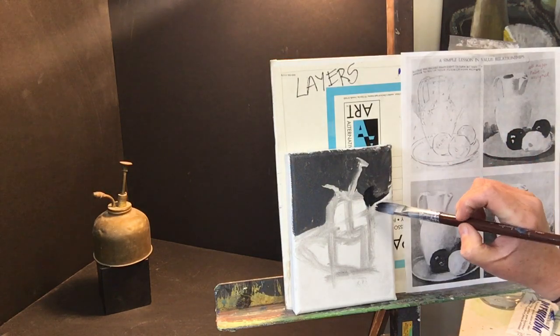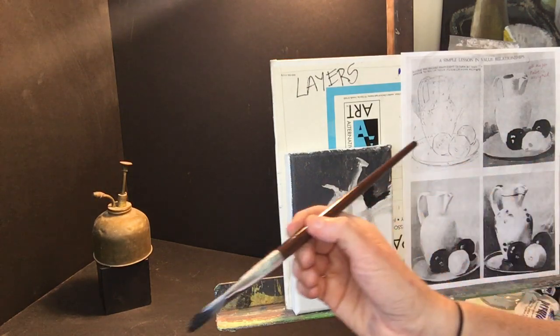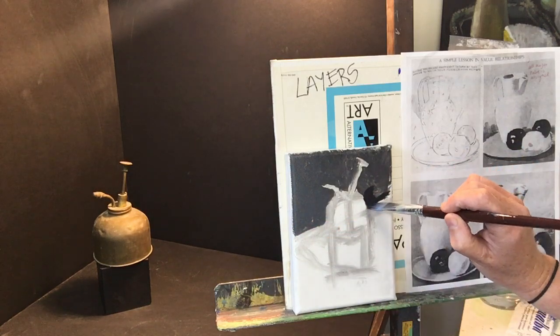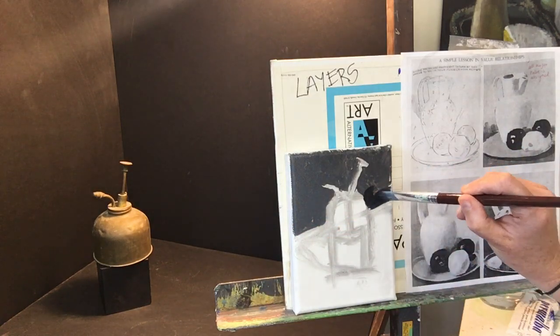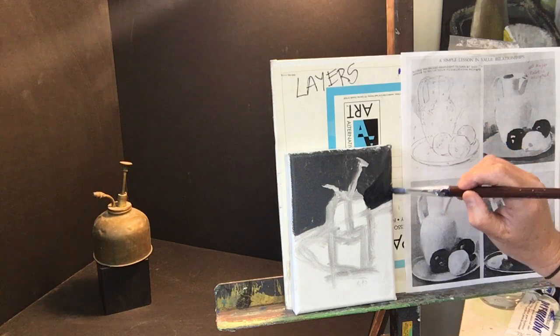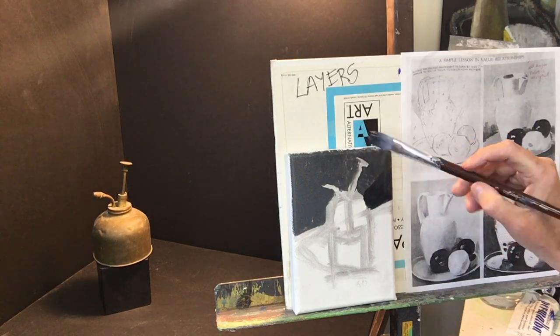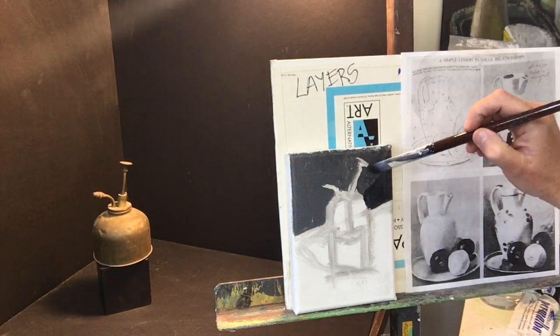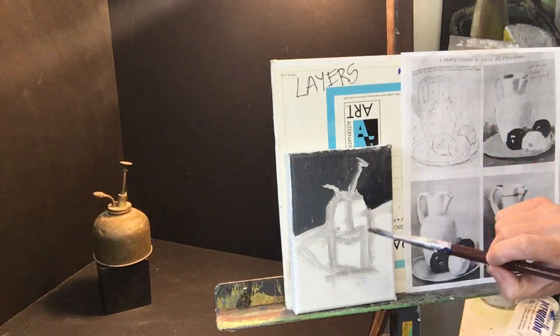Okay, so make sure that you're not globbing the paint on at this point. It needs to go on smoothly and thin without being transparent. So it needs to be opaque but not thick, if that makes any sense.